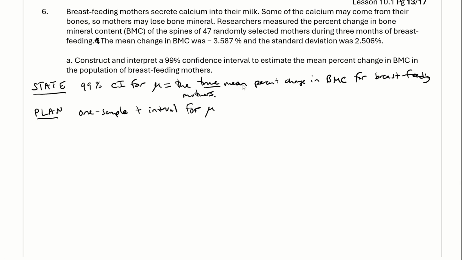All right, so one sample t interval for mu. And then, well, let's check the conditions. Okay, so let's check the random condition. Yes, that's satisfied. Mothers were randomly selected. So I'm going to put 47 mothers were randomly selected.